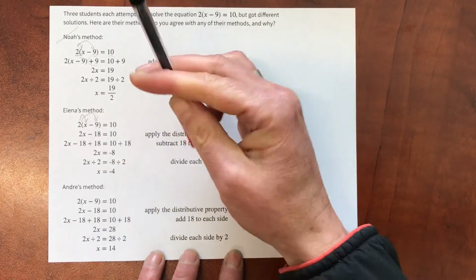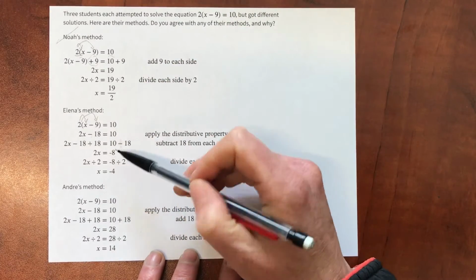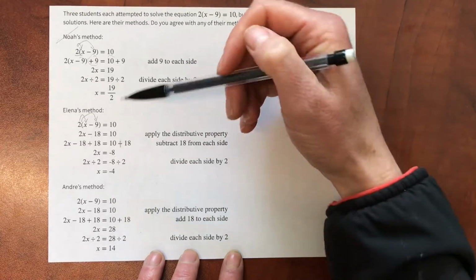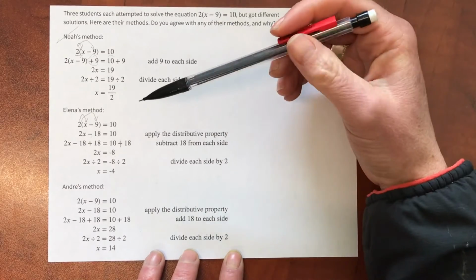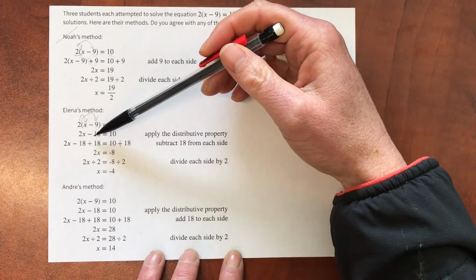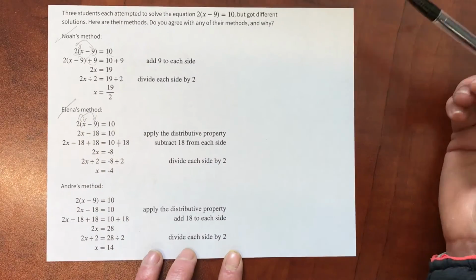Because she has 10 and negative 18, she gets an erroneous answer here of negative 8, but it really should have been adding those two together. So again, we want to be careful when we're doing these things to make sure we are using our properties of equality in efforts to keep things balanced. We also have to maintain the idea of inverse operations. So Elena's method does not work.